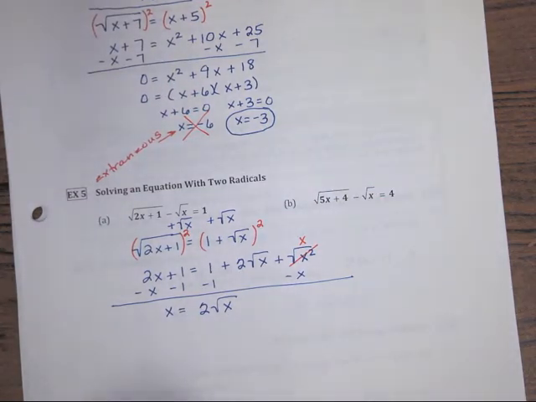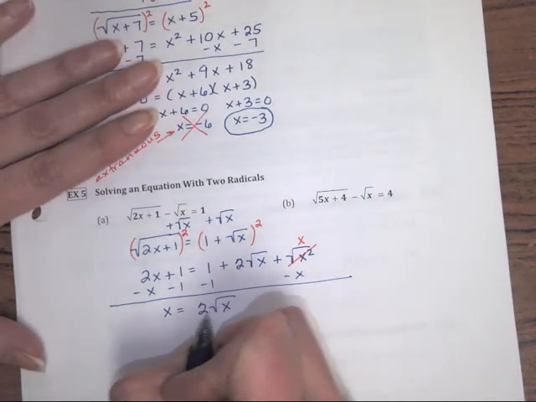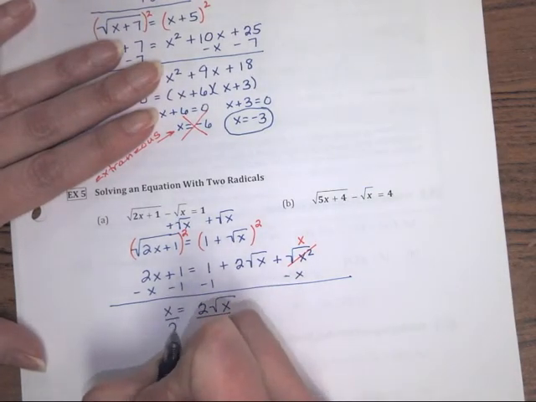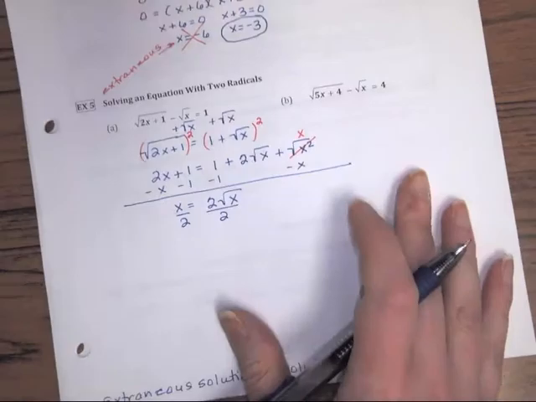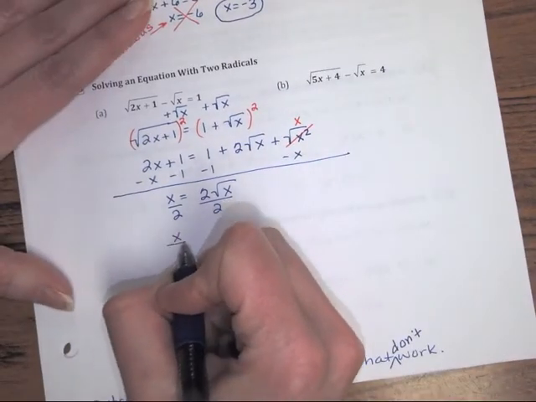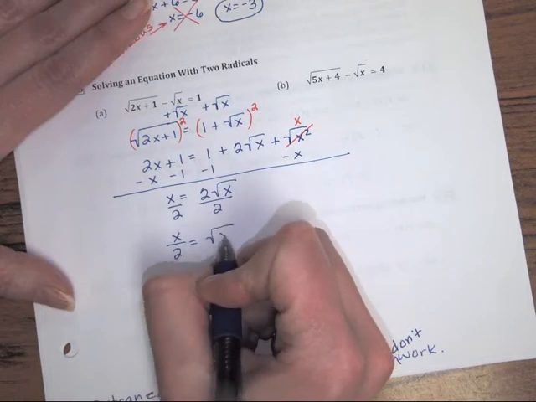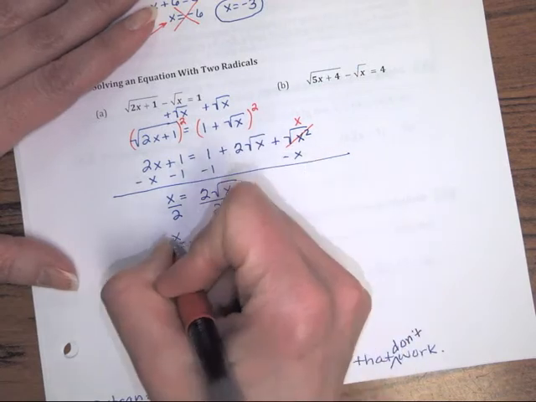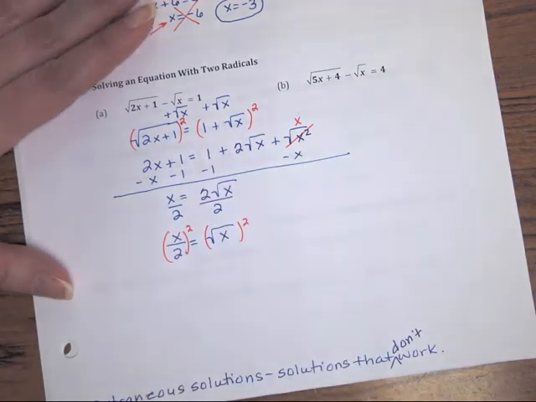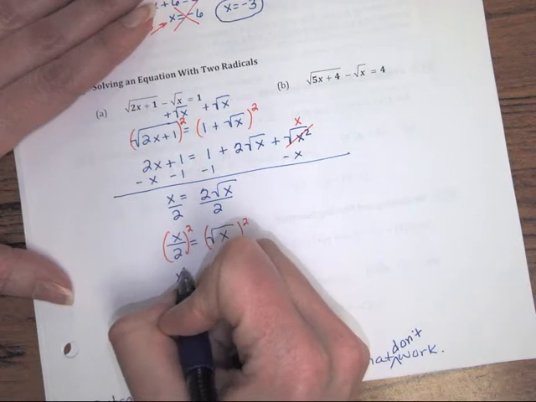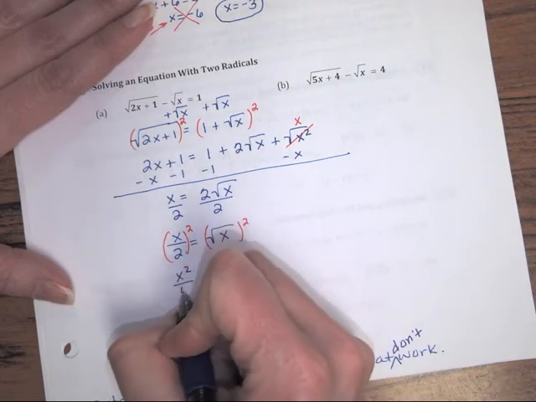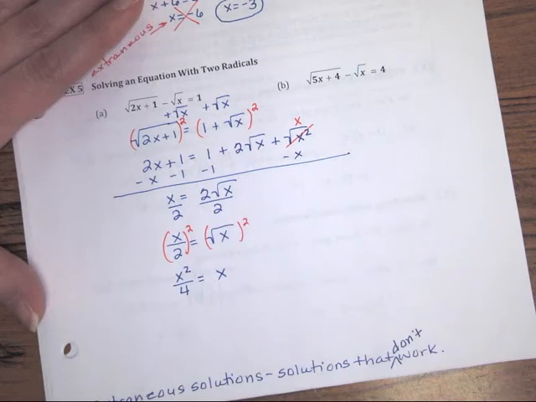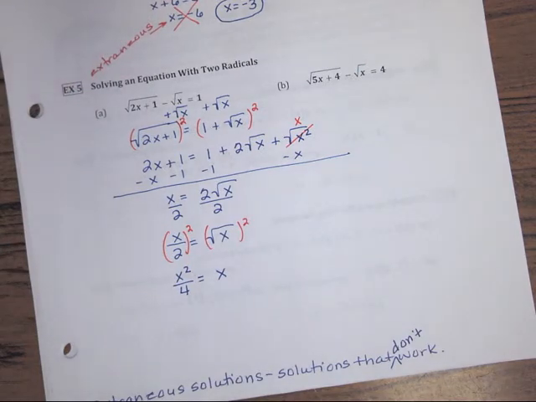We're going to square it again, yeah. But here's what I'm going to do. I want to get the square root by itself, so I'm just going to divide both sides by 2. And that is going to give me x over 2 equals the square root of x. Now I'm going to square both sides. And I've got x squared over 4 equals x. So far, so good? And you multiply by 4? Yeah, because I don't want a fraction, so I'm going to get rid of it.